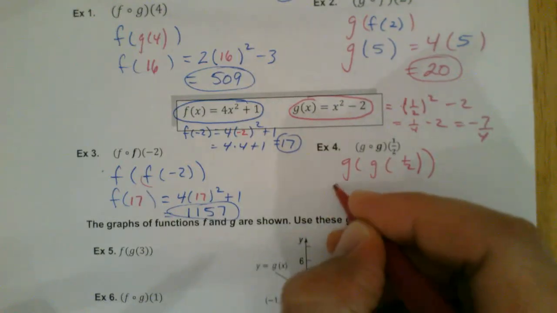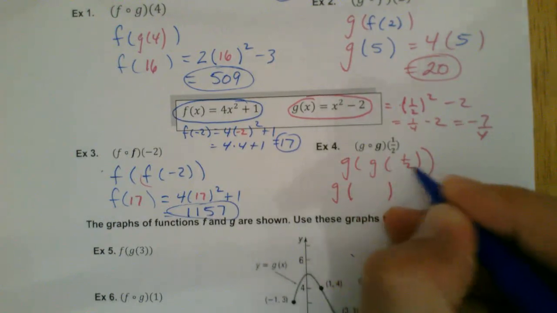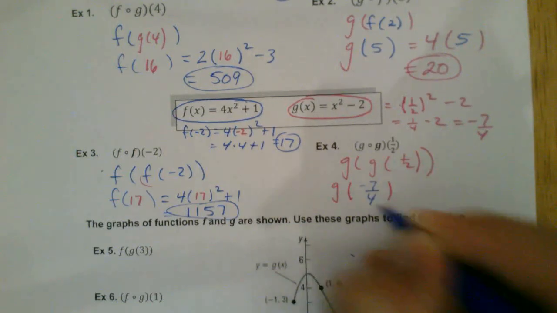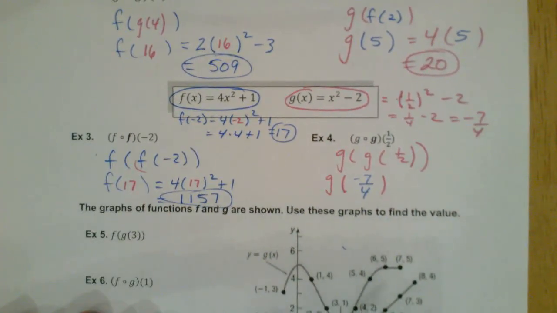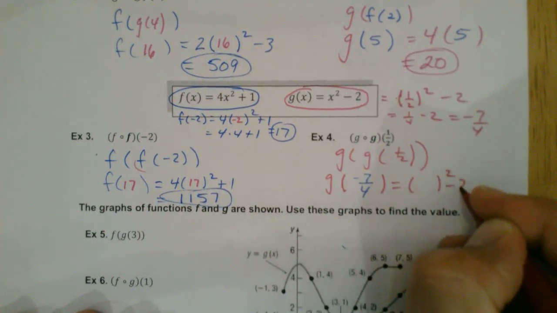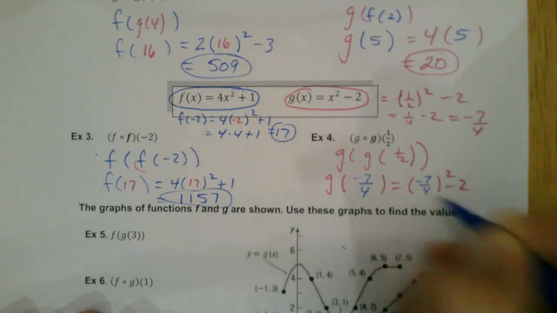Now I'm going to put that into my function. I've got g of 1/2, and we said g of 1/2 we found to be -7/4. Again, the g function says I take my input squared minus 2, and this time my input squared is -7/4.